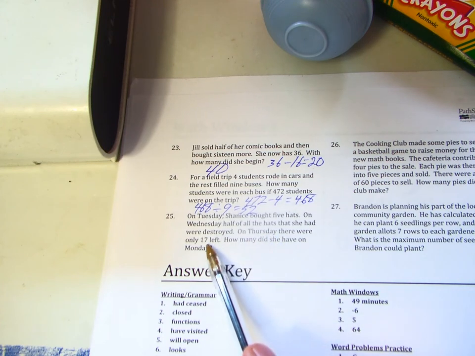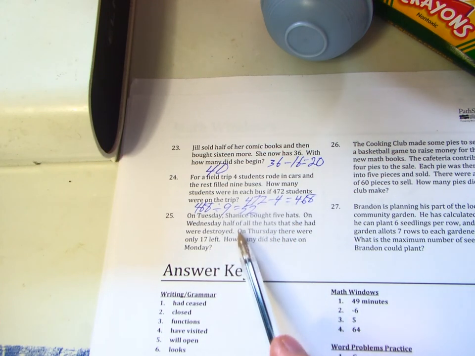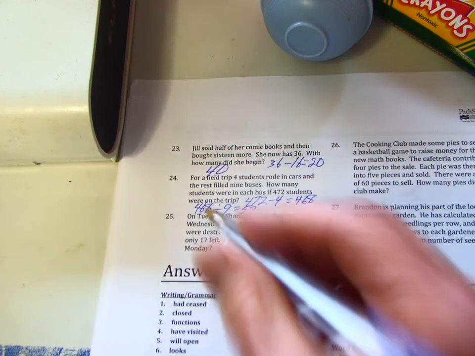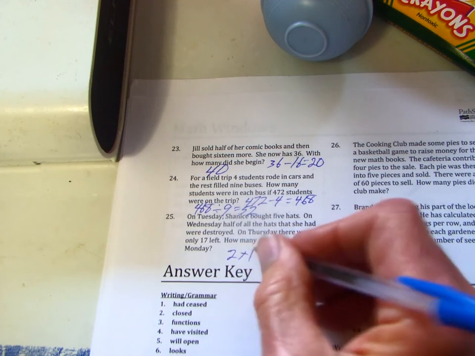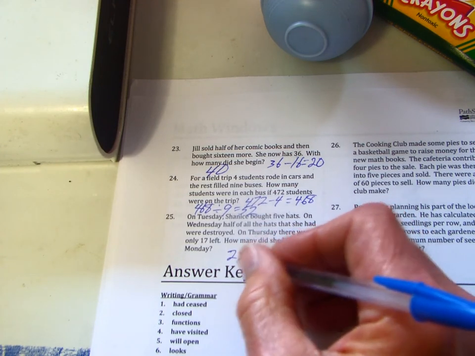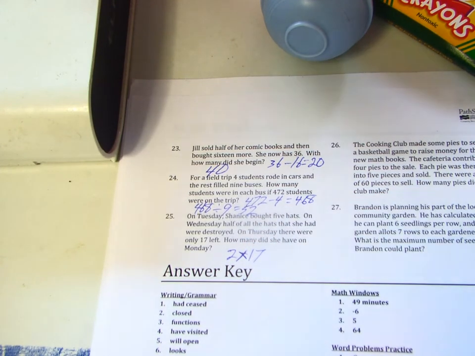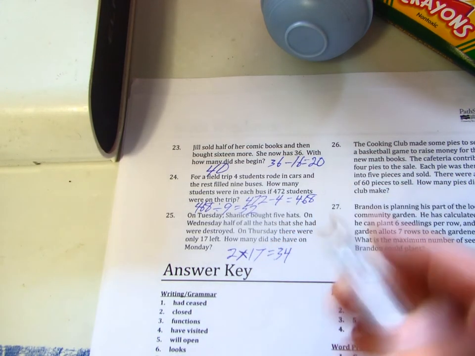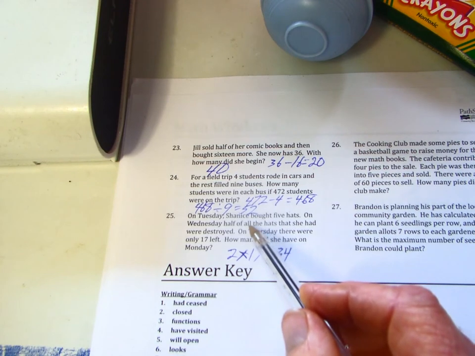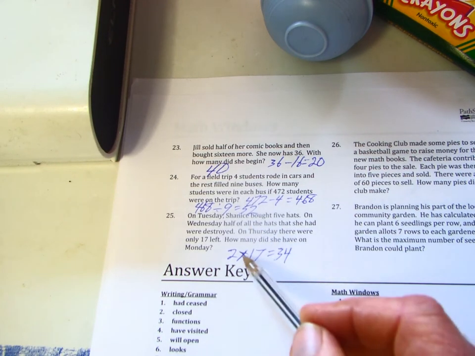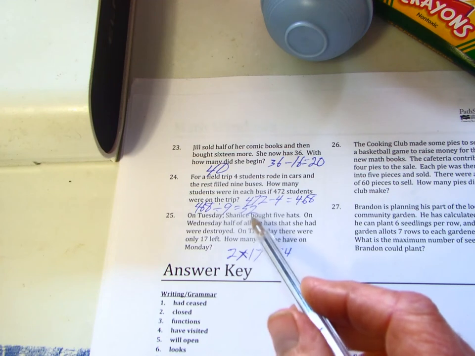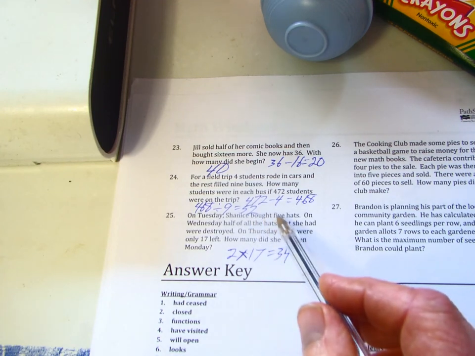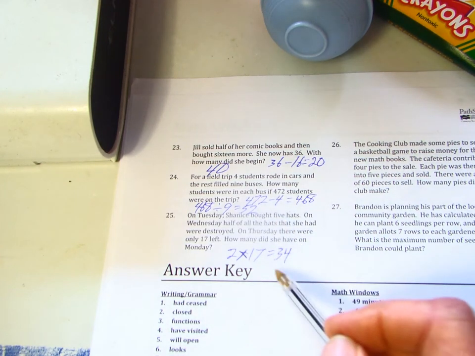Okay, she had 17 left. That was after half were destroyed. She has 17 left. So you have to do 2 times 17 to find out how many there were before some were destroyed. If you use your calculator, 2 times 17 is 34. So she had 34, and then half of them were destroyed, and that left her with 17. She bought 5 hats. Before she had 34, she then bought 5 hats. That brought her up to 34.